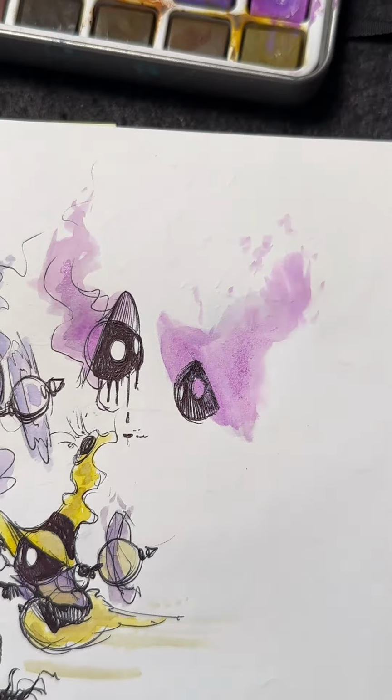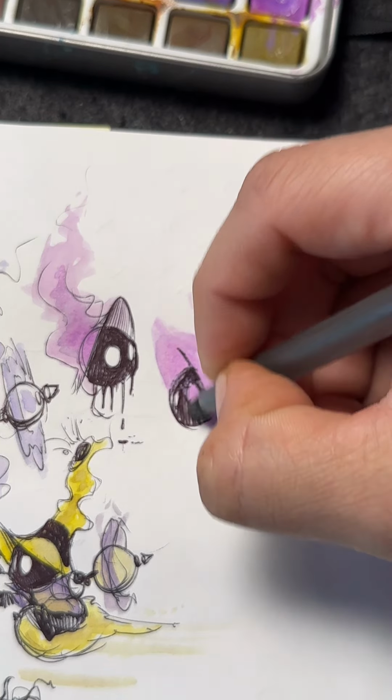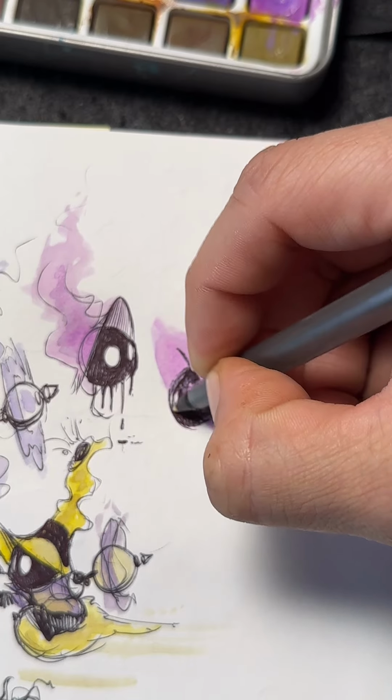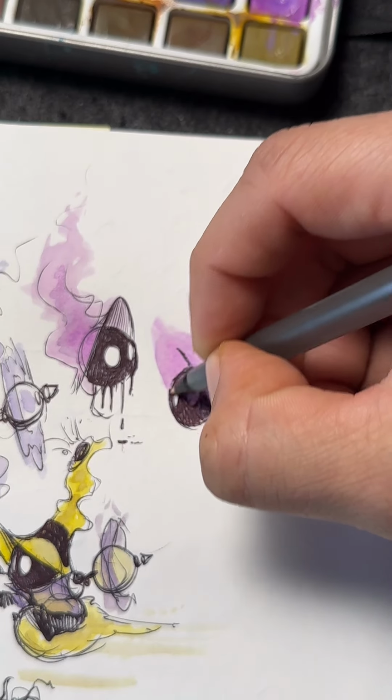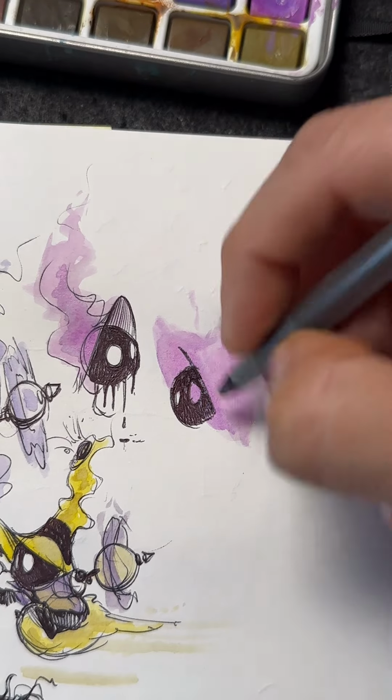very minimal line work. That's why you wait until it dries, because it's really hard to draw over it whenever it's clean. All right, let's wait for a second for it to dry.